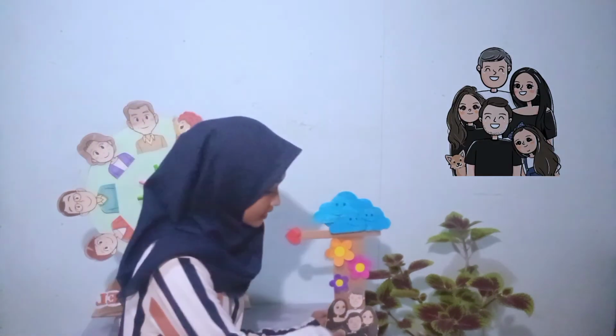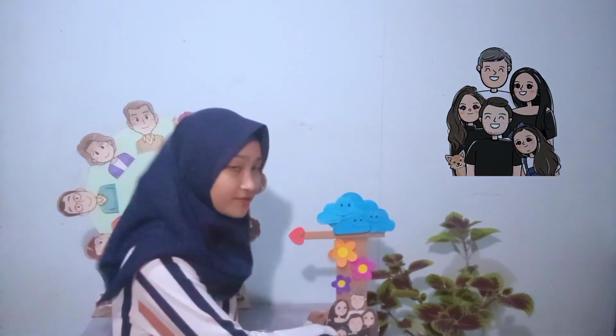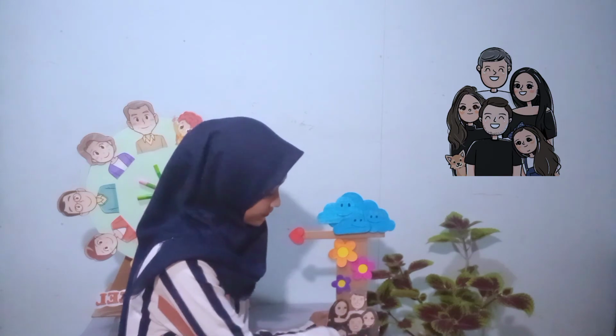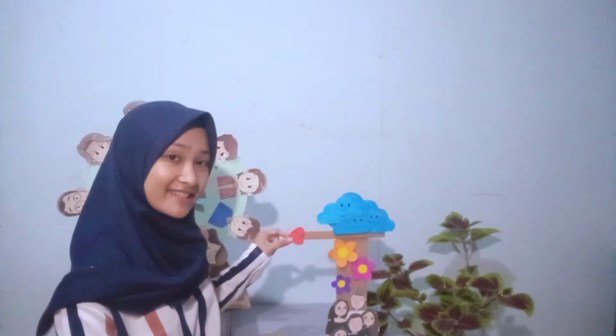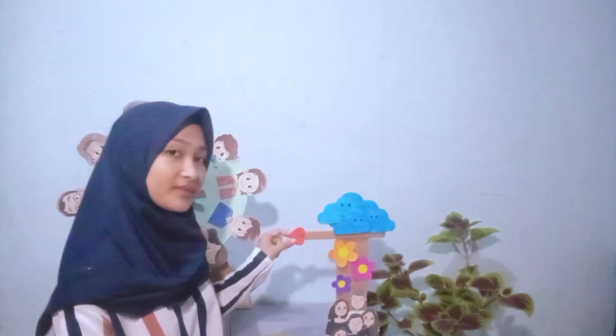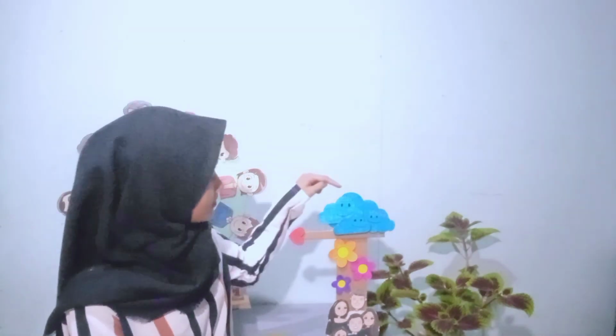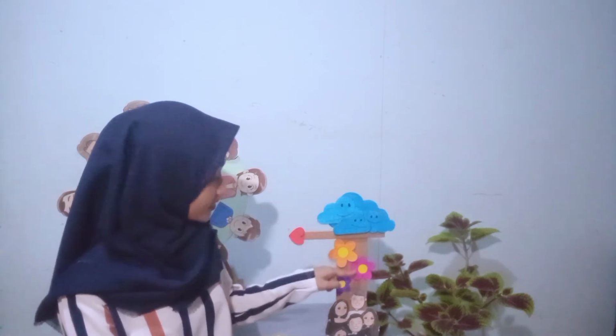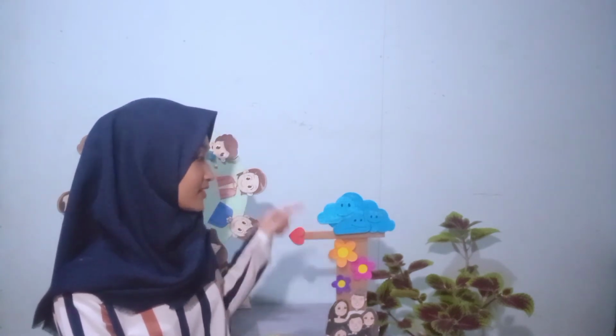Here, I will paste the family picture according to the dome that I cut. This one is the family picture related to them that I cut. Add love as a stop row. This one is love at stop row. And decorate with flowers and cloth to make it look colorful, like that. There is a rainbow. And finally, the family well learning media is ready to use.